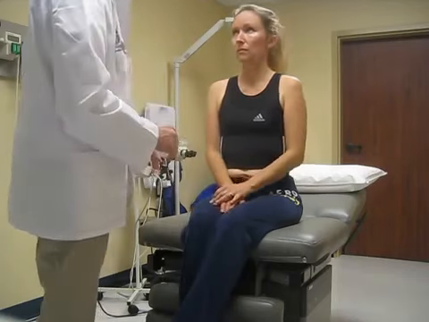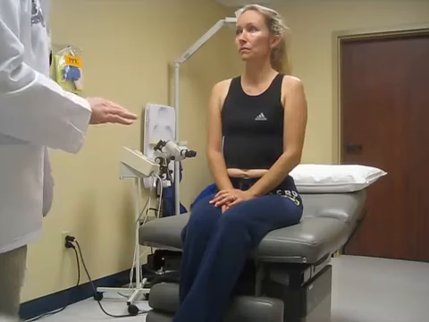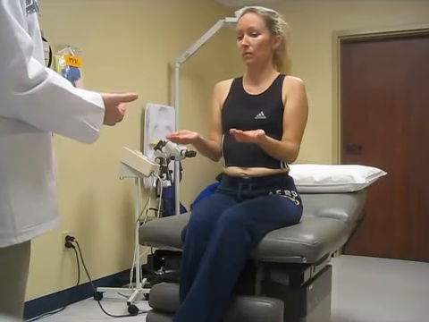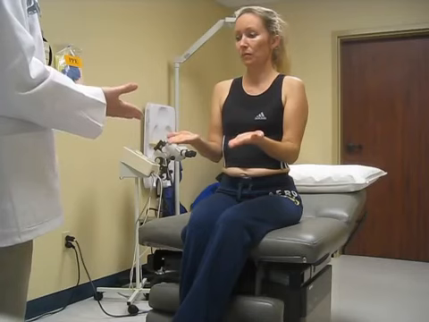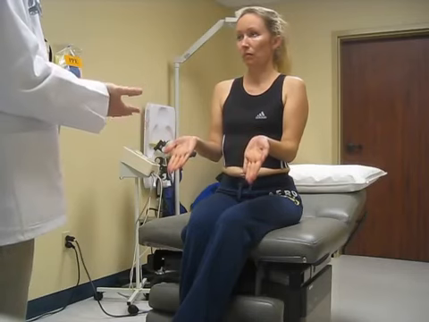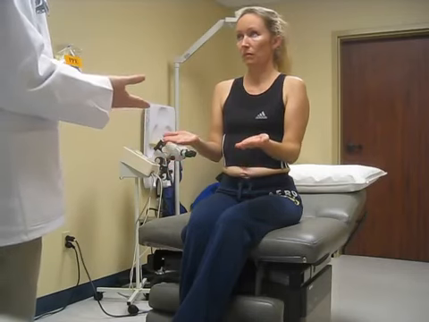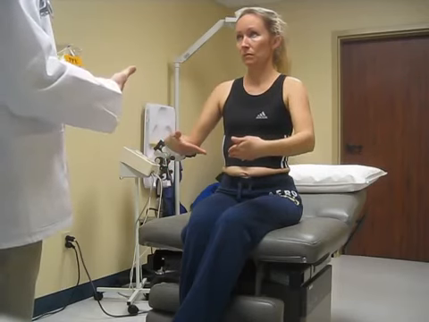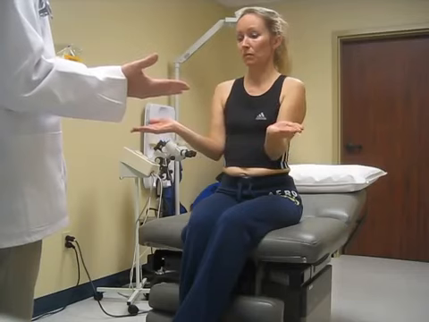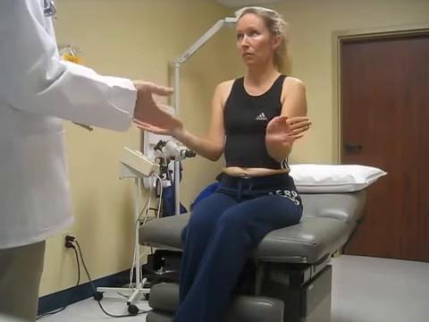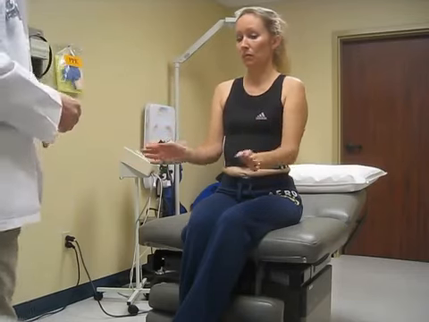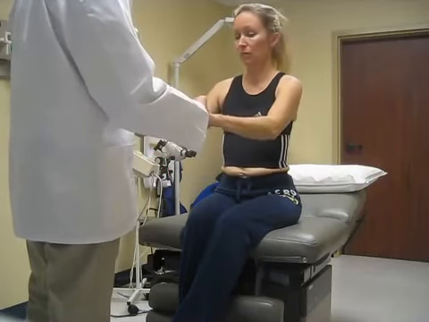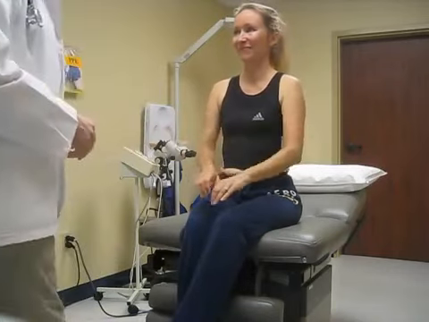Okay, good. Now we're going to check the range of motion of your fingers. So I'm going to have you put your fingers up like this. We're going to have you flex, extend, hyperextend. Okay. And you're going to do ulnar deviation, radial deviation, and rotation. Okay, good. I'm going to have you squeeze my second and third fingers against resistance. Good, it's a 5 out of 5.